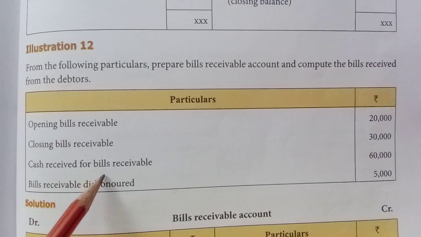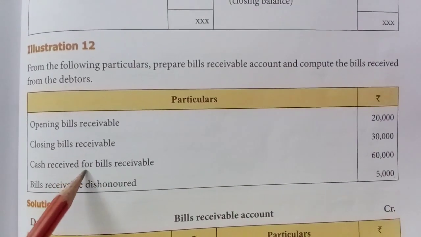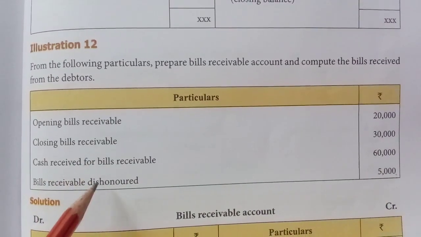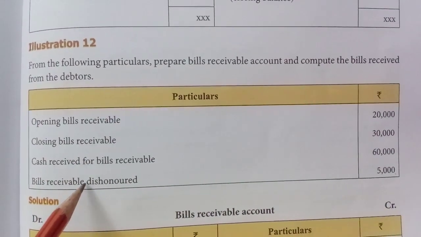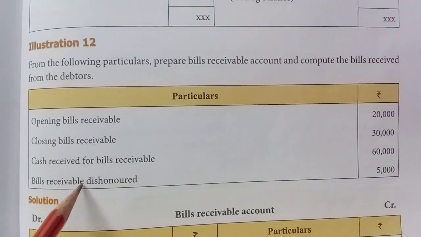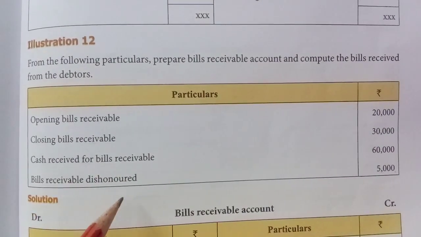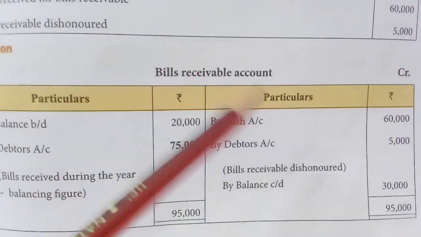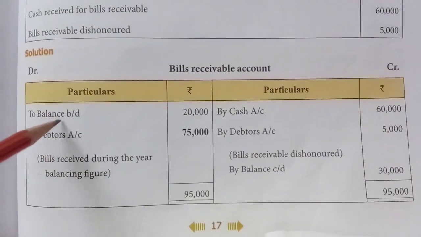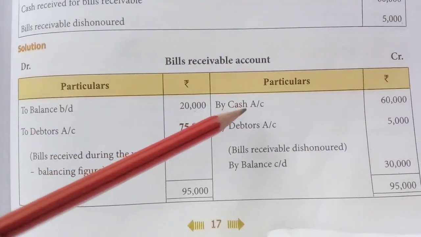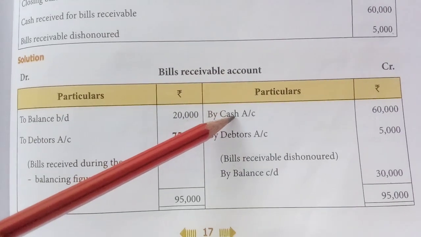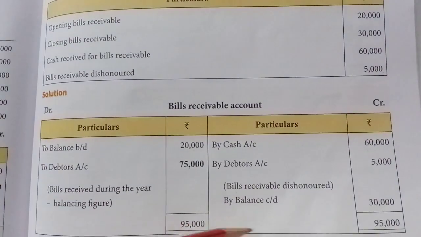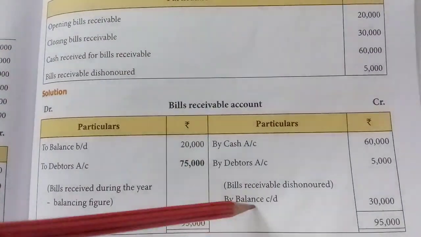Then cash received for bills receivable. Cash received on the credit side by cash. Okay, then bills receivable dishonored. Dishonored, what is the entry? Debtors account debtor to bills receivable. So credit side by debtors. Now you see the solution here. Bills receivable account, to balance brought down, then cash received for bills receivable, then bills receivable dishonored 5,000, then closing bills receivable by balance carried down.